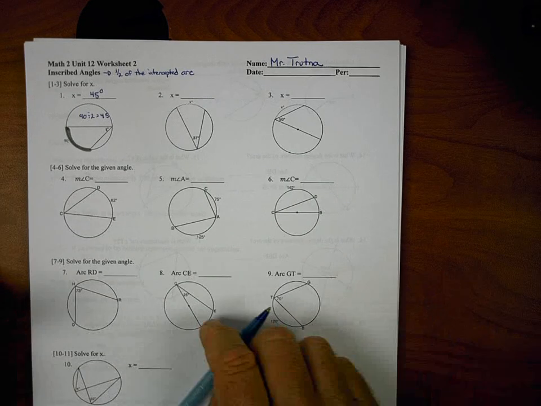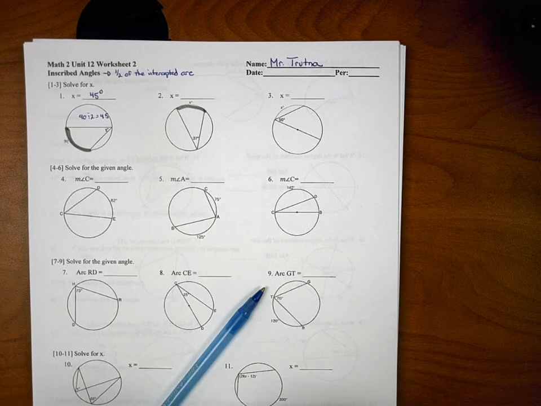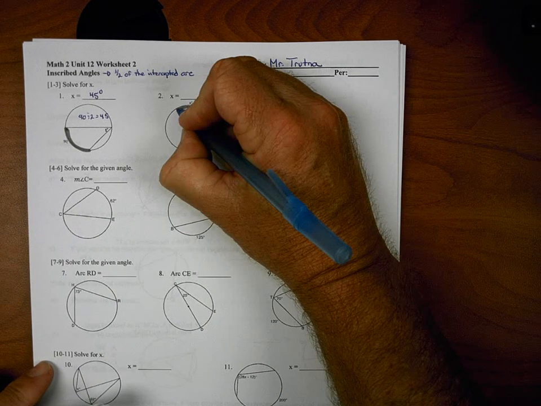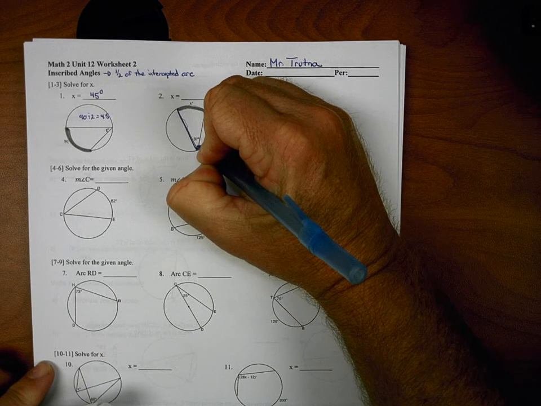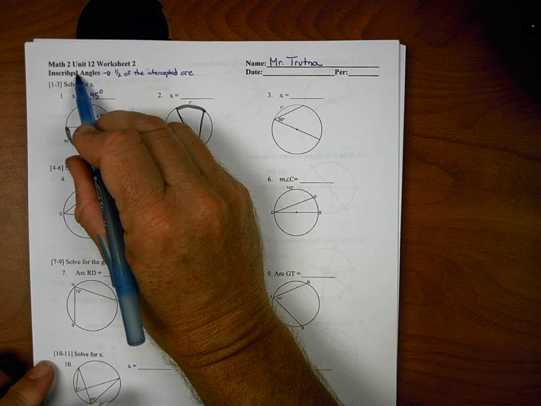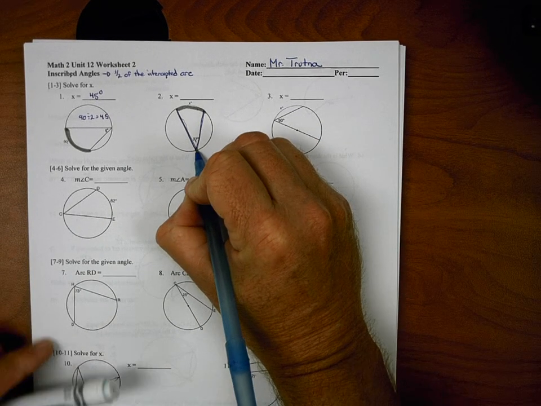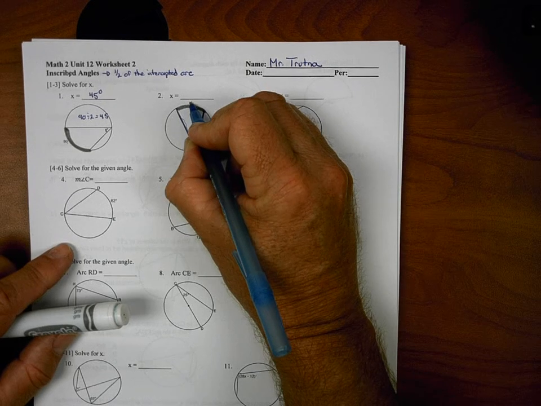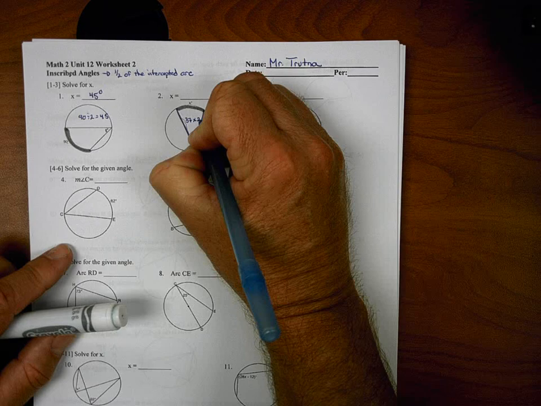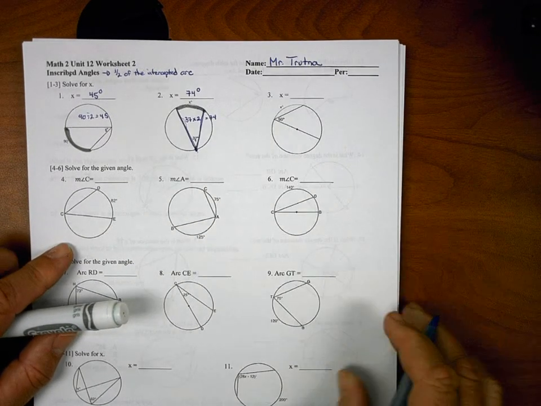Number 2, we're finding x. And if you notice, x right here, well, x is the arc. Well, that arc is the intercepted arc that's bounded by this angle right here. Okay? And that angle is an inscribed angle, and why is it an inscribed angle? It's because whenever the vertex of the angle is right on the border of the circle, that makes it an inscribed angle. The arc is twice as big as the angle. So 37 multiplied by 2 is equal to 74. So in number 2, x is 74 degrees.